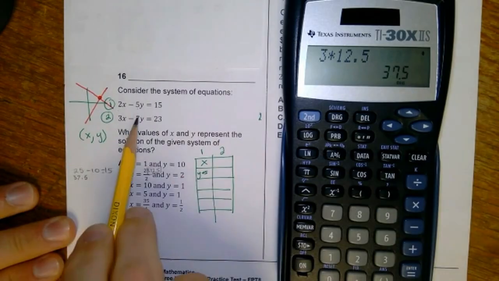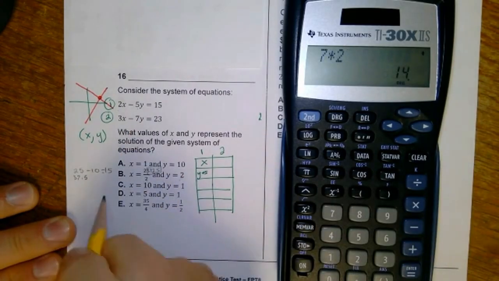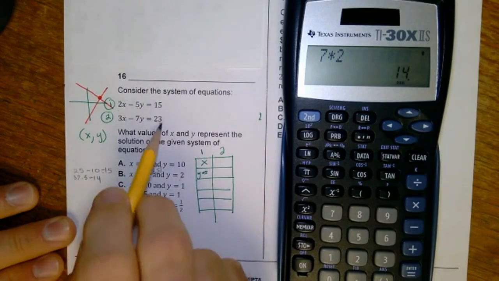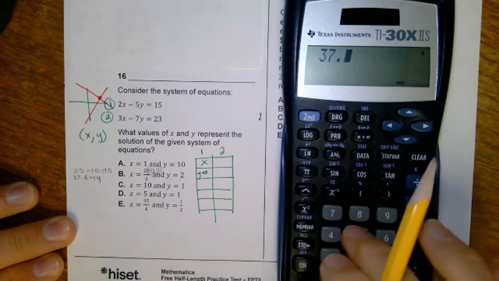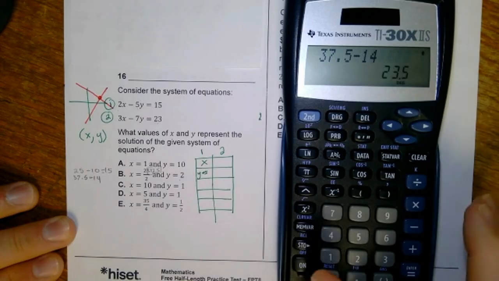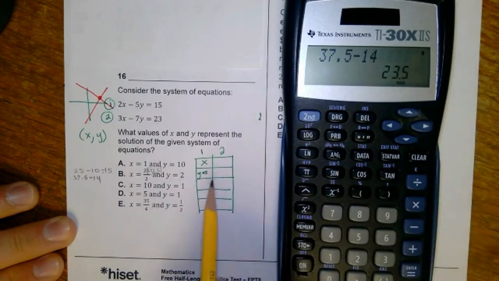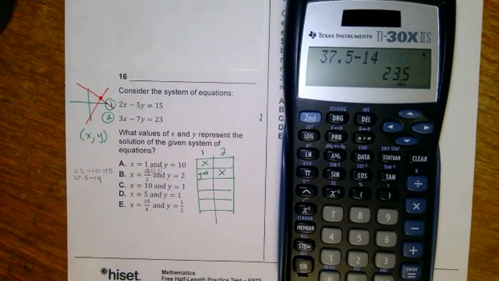And then 7 times 2 is 14. If I subtract those numbers, am I going to get 23? 37.5 minus 14. It's close, but it's not right. So this is also going to be a no.